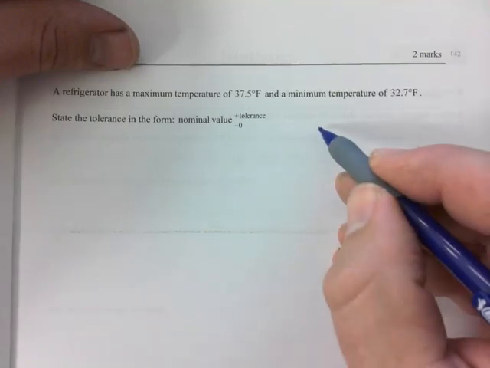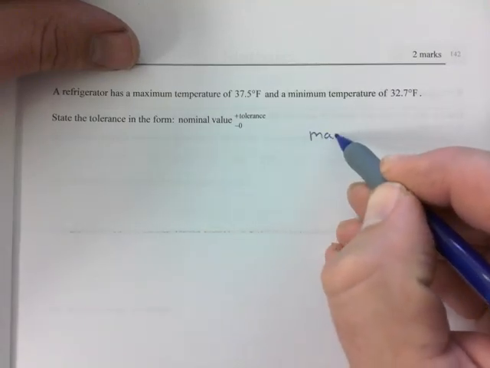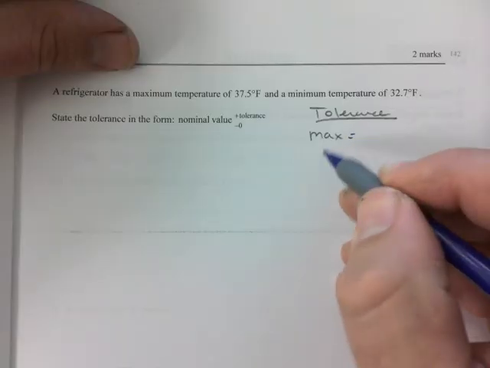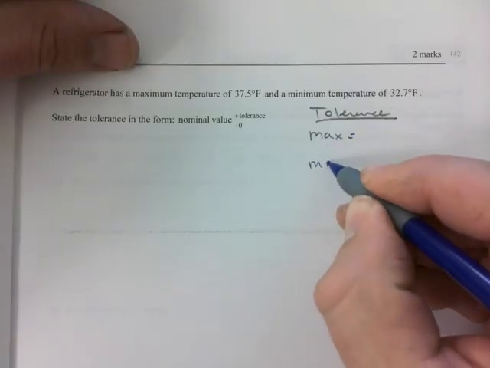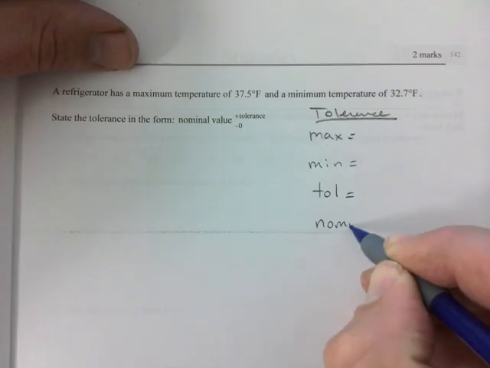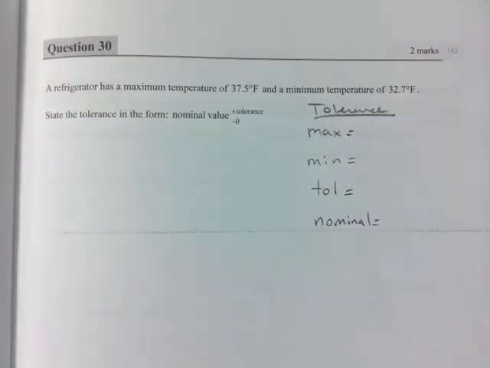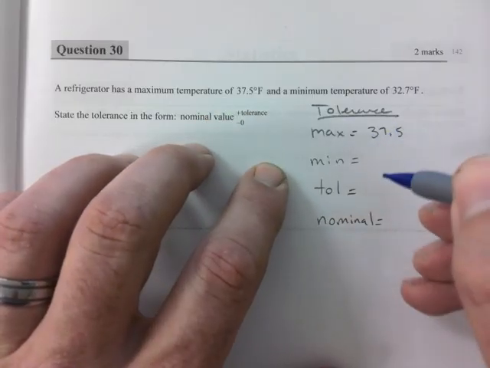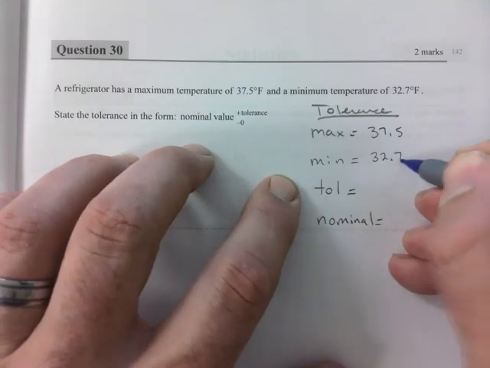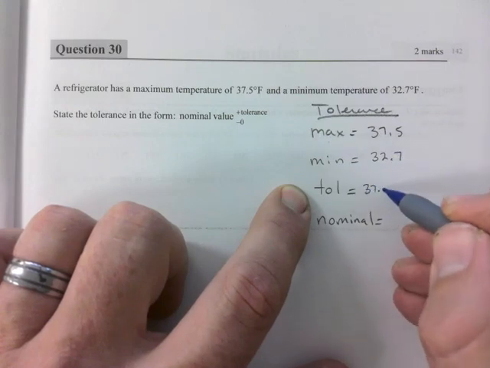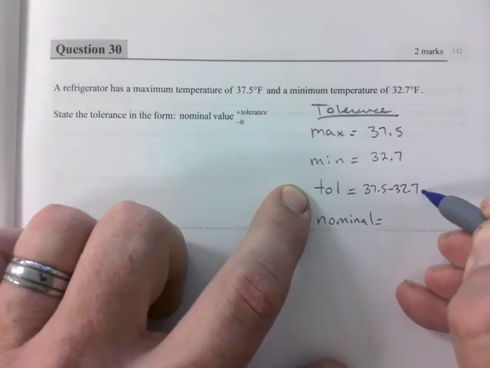Okay. So remember, when it comes to tolerance, you should on your study sheet have that essentially you should be able to figure out the max, the min, the tolerance, and the nominal. I want to say something about the nominal shortly. But the max we are flat out given, 37.5. The min we're flat out given. The tolerance we find by just subtracting them, right? So it's 37.5 minus 32.7.